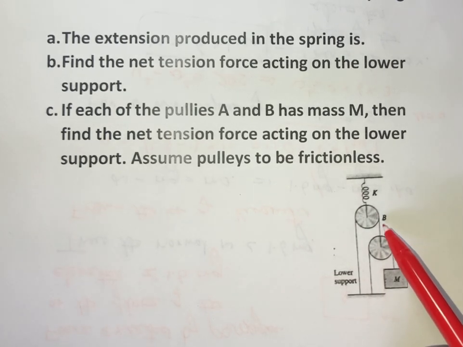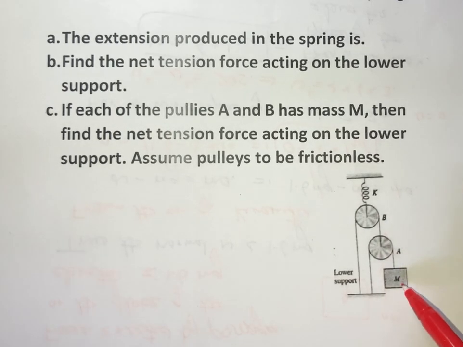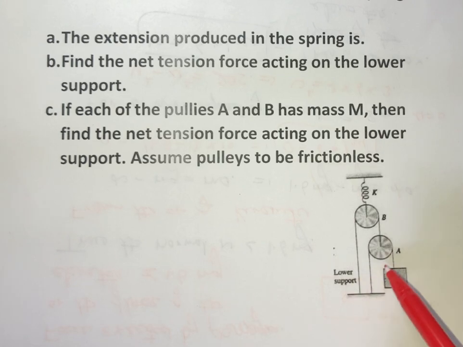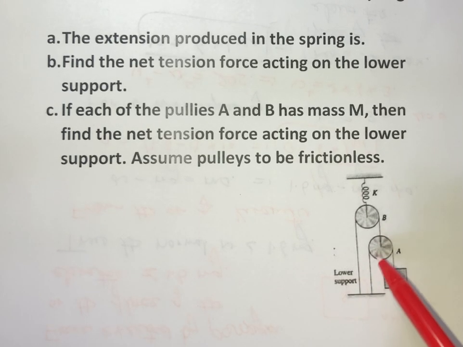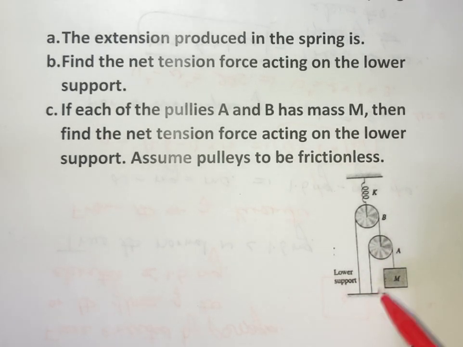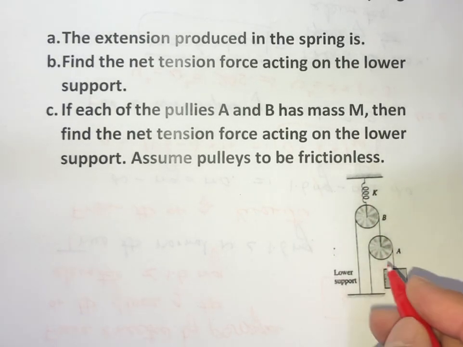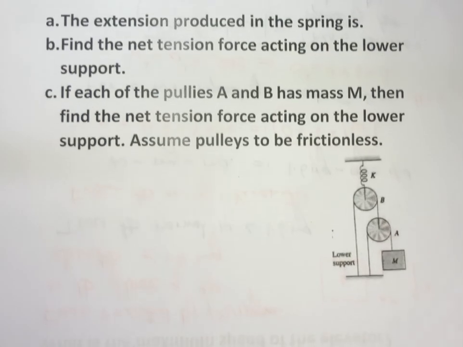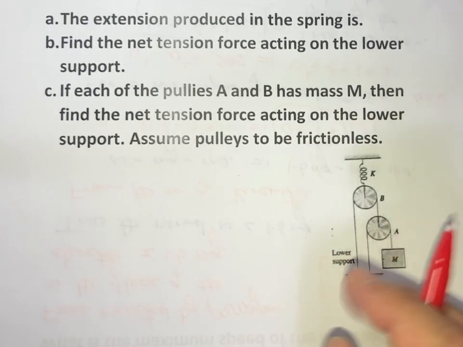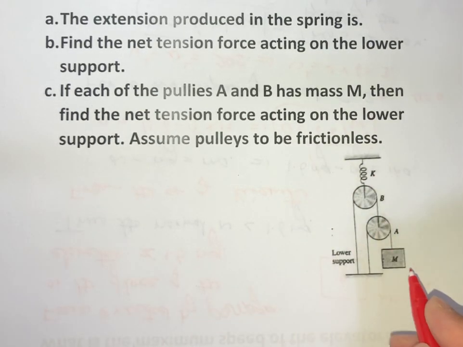We have two pulleys A and B. With A mass capital M is connected, and with the help of pulleys they are connected with the lower support. And there is a spring whose constant is K. Spring constant is K. So let us draw the free body diagram of various forces which are acting on these.